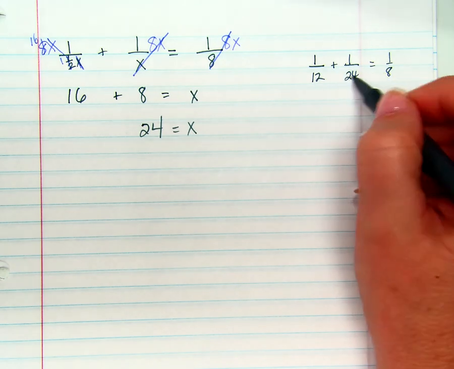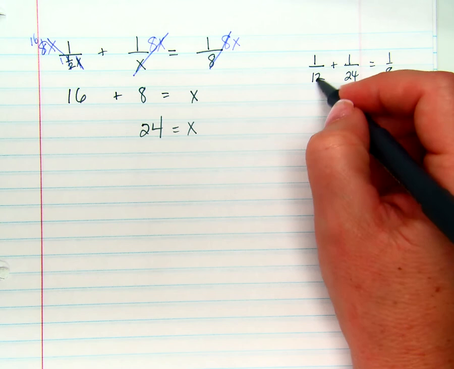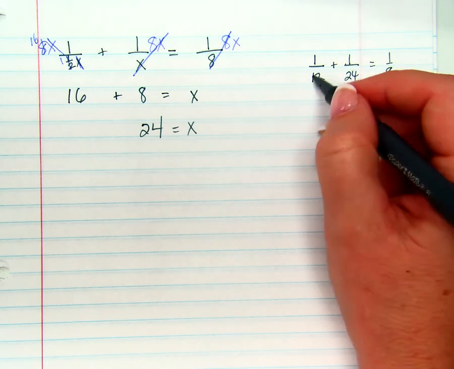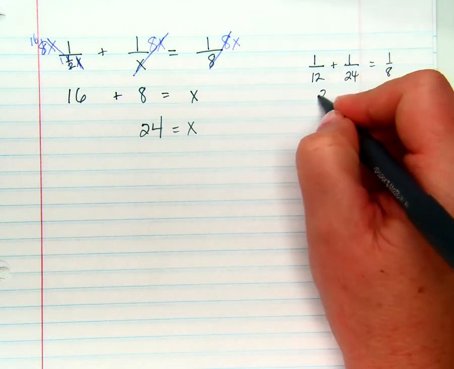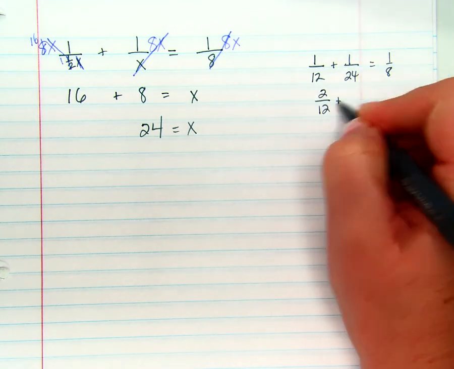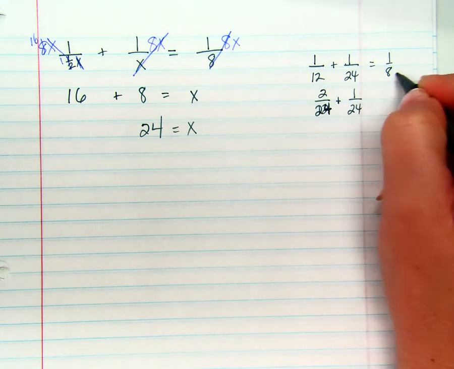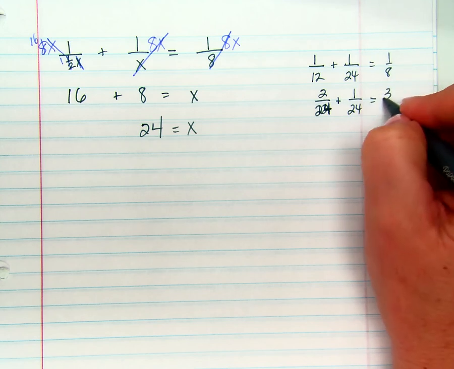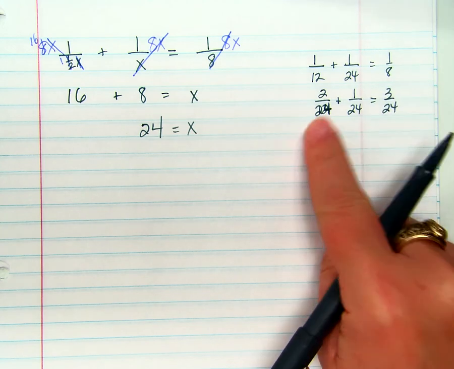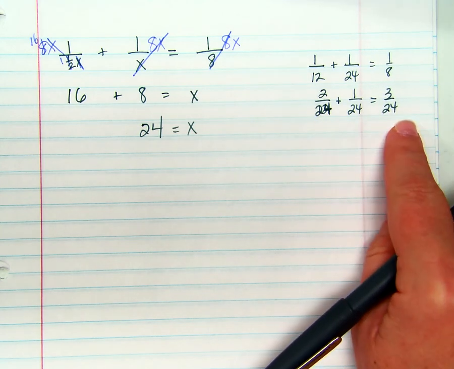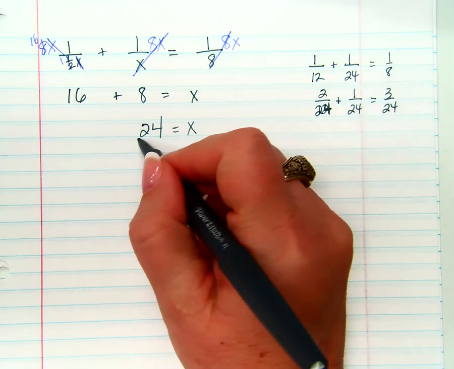So that would be 24. So I would have to multiply top and bottom right here by 2 to make this denominator be 24, right? So that's 2 over 12 plus 1 over 24. I'd have to multiply top and bottom here by 3. So that would equal 3 over 24. Does 2 over 24 plus 1 over 24 equal 3 over 24? Yeah, so is this correct?